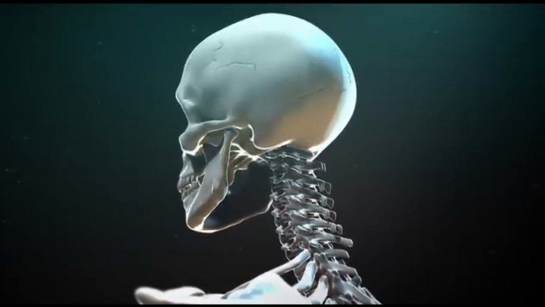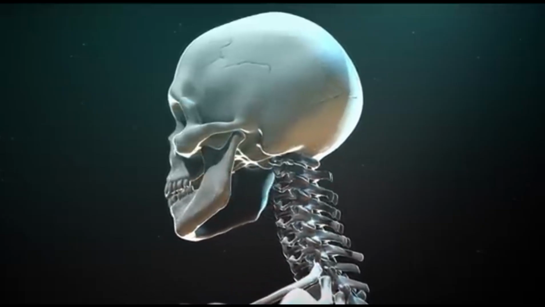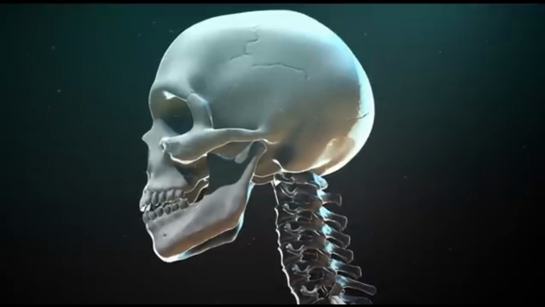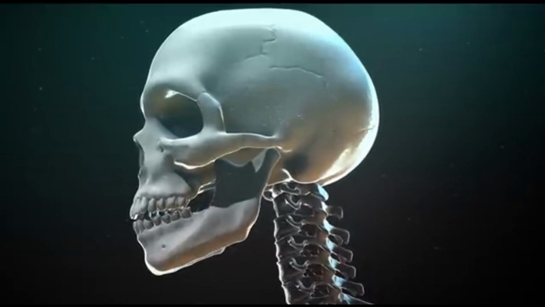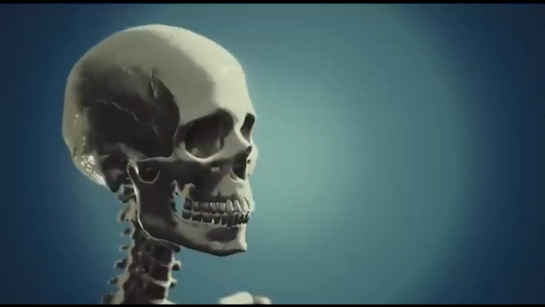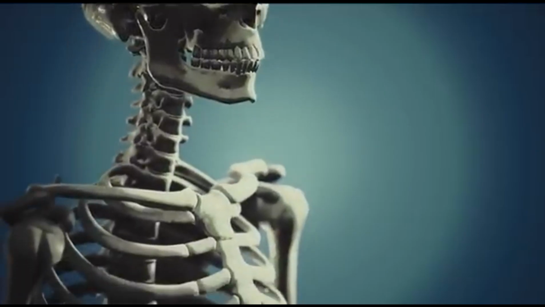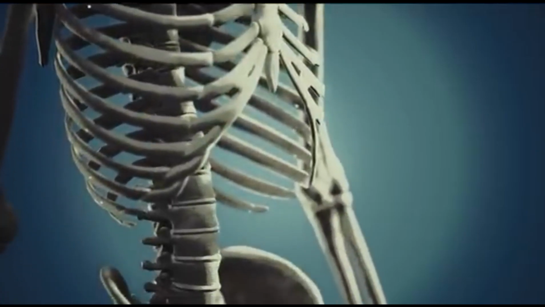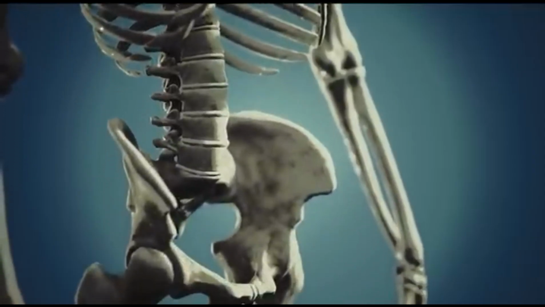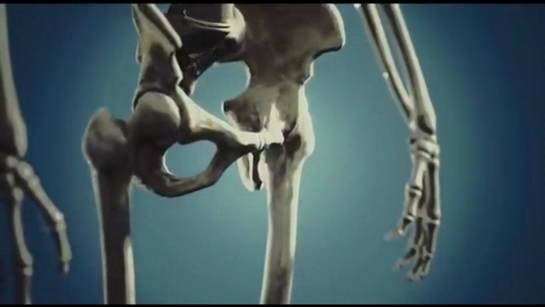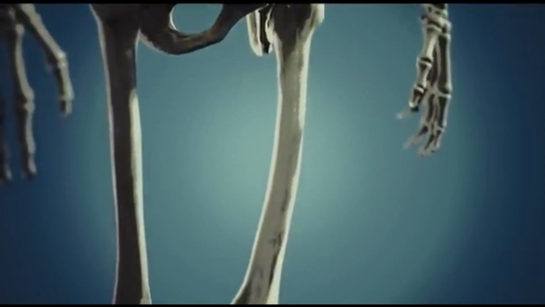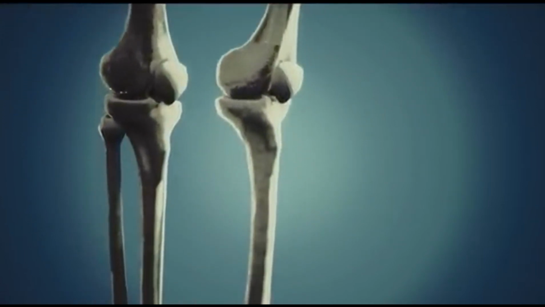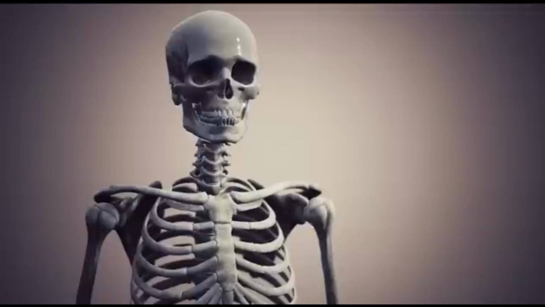Production of blood cells. The bone marrow, which is the soft, spongy tissue inside the bones, is responsible for the production of red and white blood cells and platelets. Mineral storage. Bones act as a storage site for minerals, such as calcium and phosphorus, which are essential for the proper functioning of the body. Endocrine function. The skeletal system produces hormones, such as osteocalcin and osteoprotegerin, which play a role in the regulation of metabolism and the immune system.